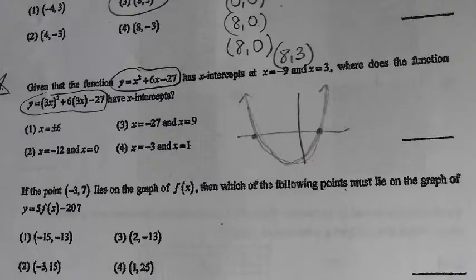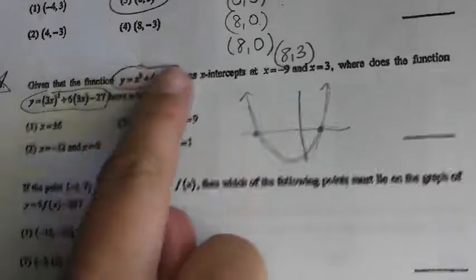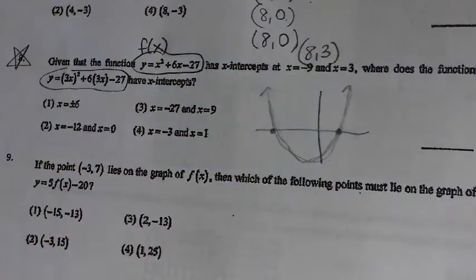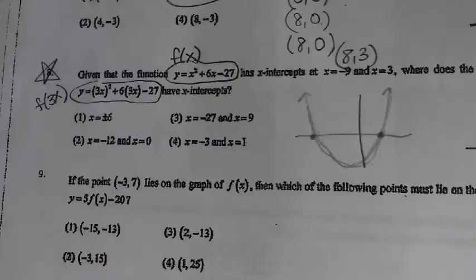In a lot of ways, those 2 equations are the same, but they replaced these x's with what down here? Chris? 3x. So essentially, if this is f of x, this is f of 3x because they plugged 3x in.